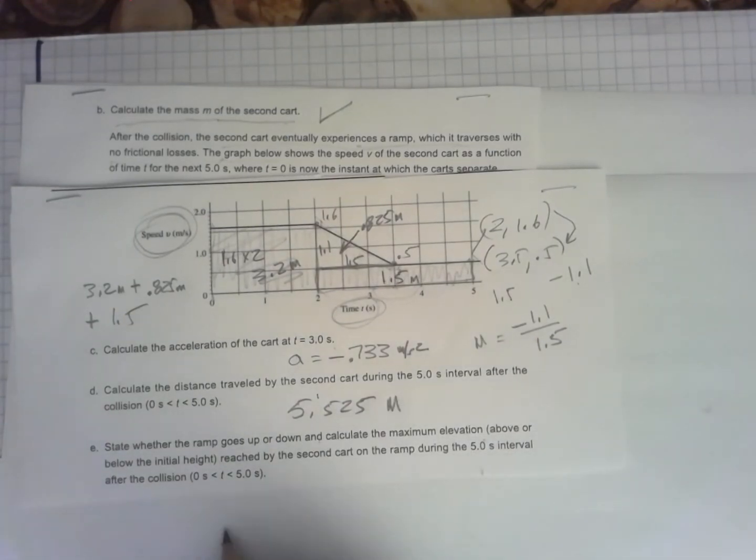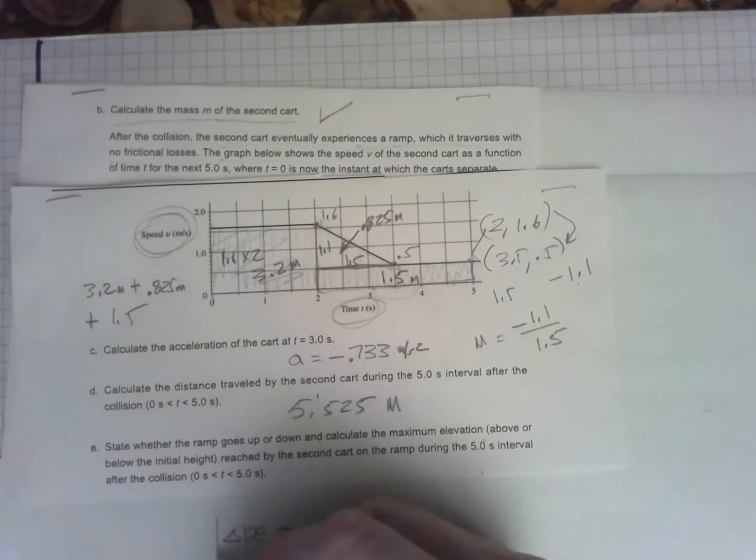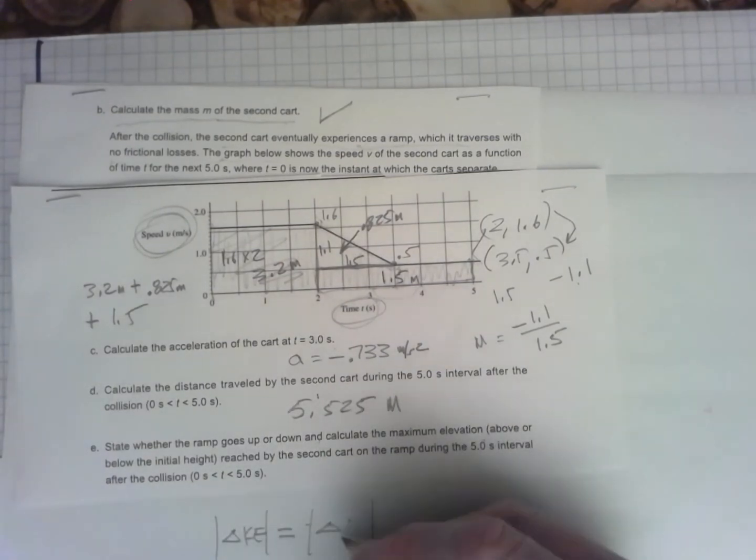So for example, the delta kinetic energy for the ramp equals the change, really the opposite, we'll just use magnitudes, there we go, of the gravitational potential energy. All right, so let's figure that out.